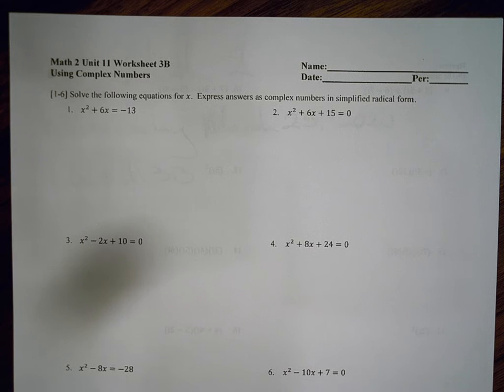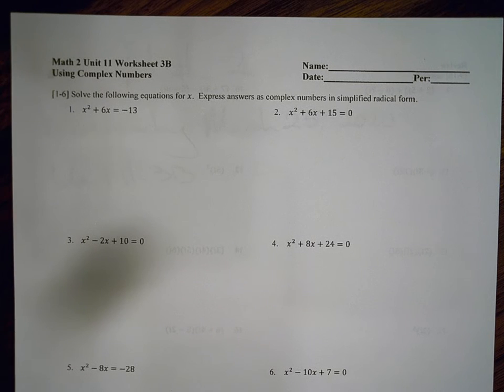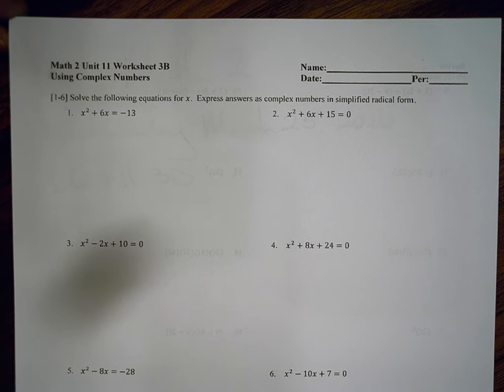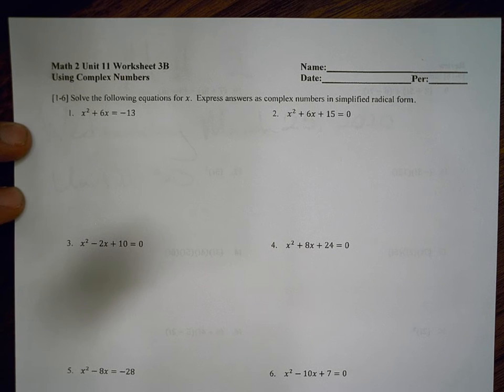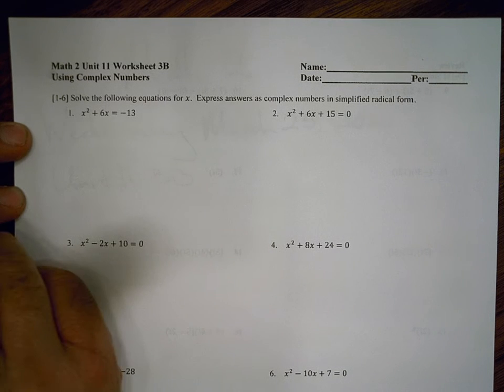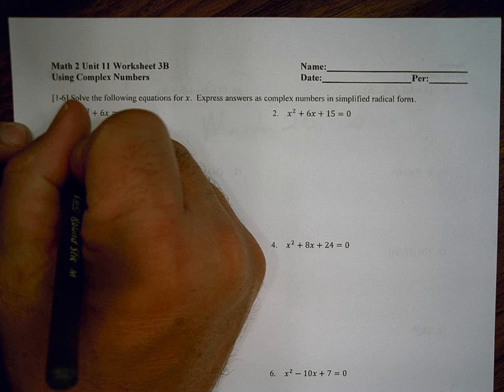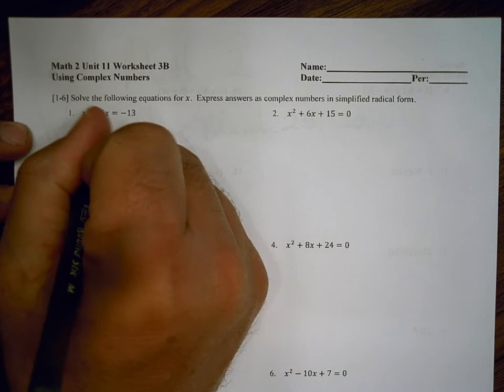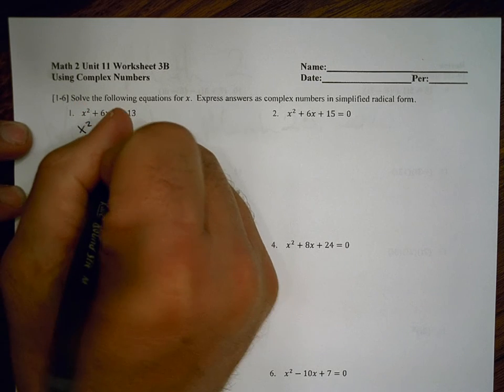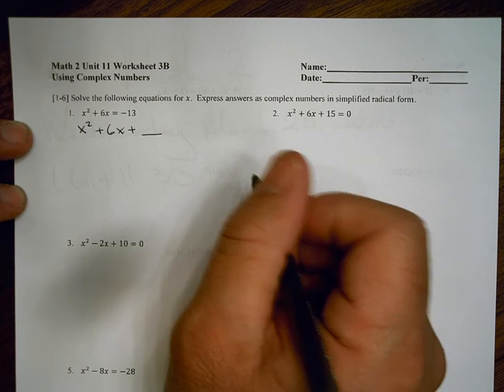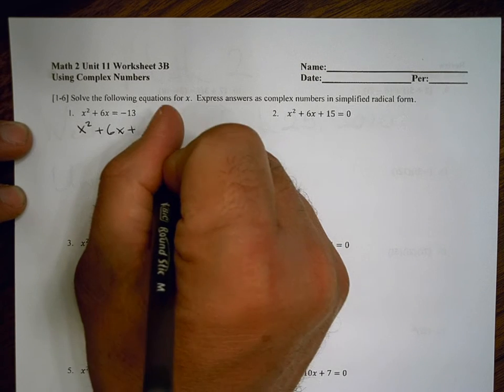So let's go ahead and jump right in, and I'm just going to do a couple of examples for you here, and then I'm going to turn you loose on this worksheet. Let's start off with number 1. It's already set up for us. The constant is already on the other side. So I'm going to add something to make this a trinomial square.